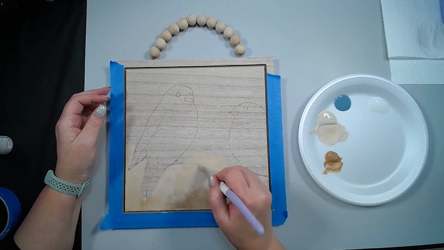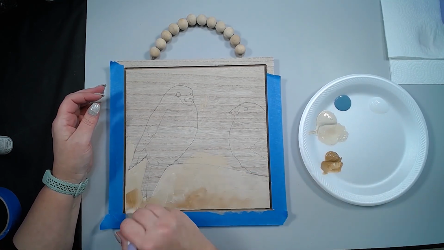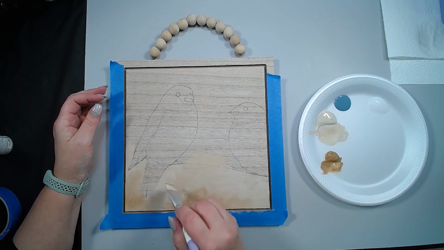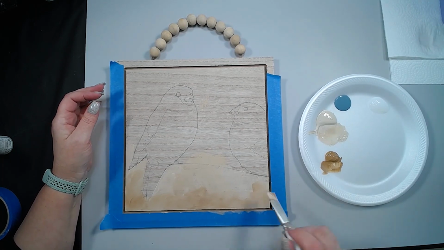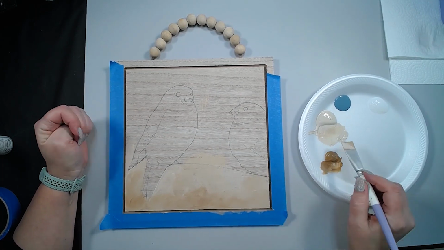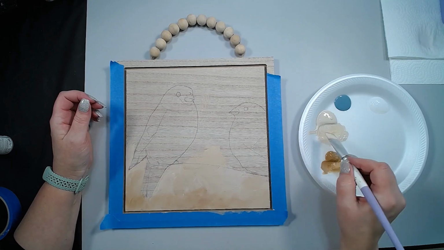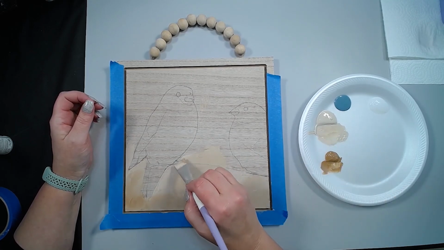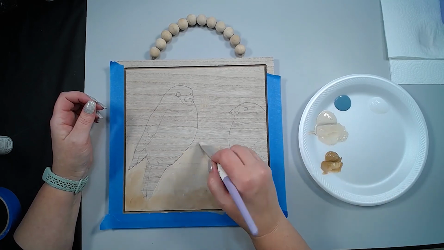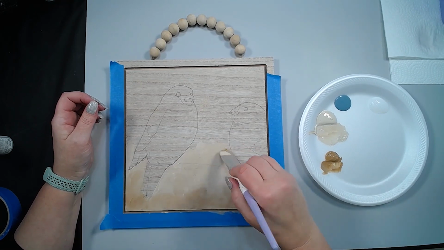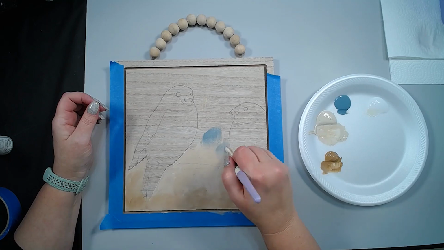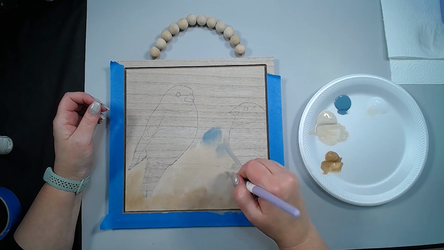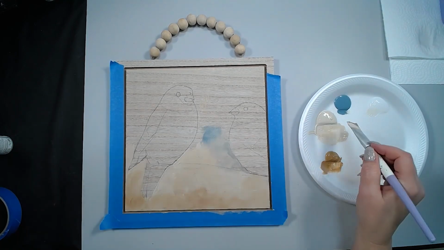All right, so a little bit more of the coffee latte coming through here. So it's a slip-slap motion. And then as we're coming up into this area, I want to start picking up some of my blue, so the Skyline coming through and around the birds.